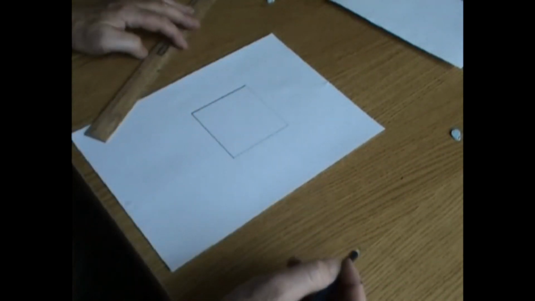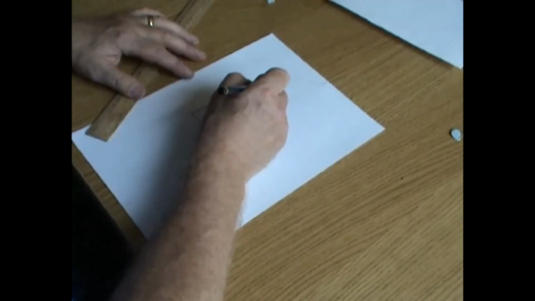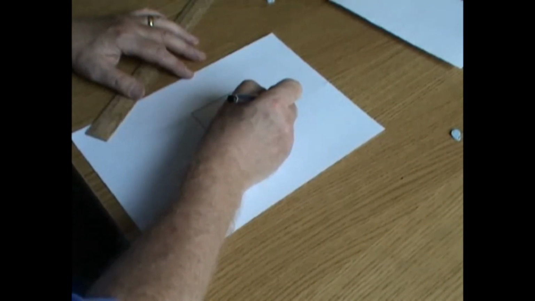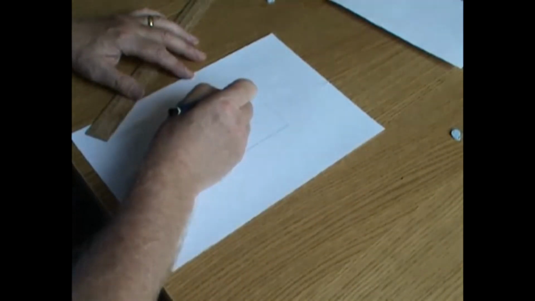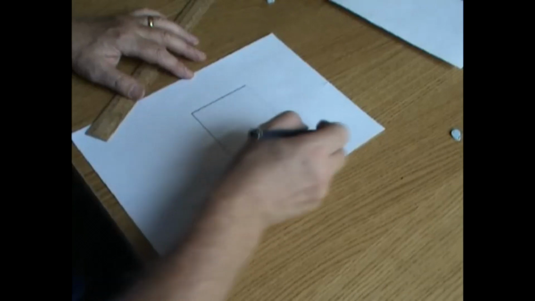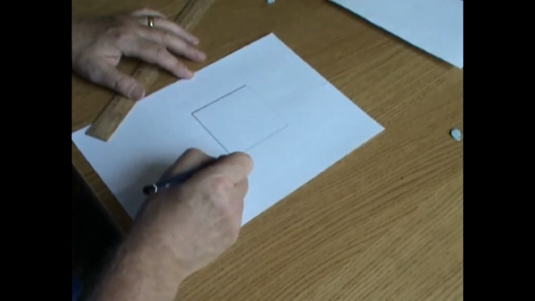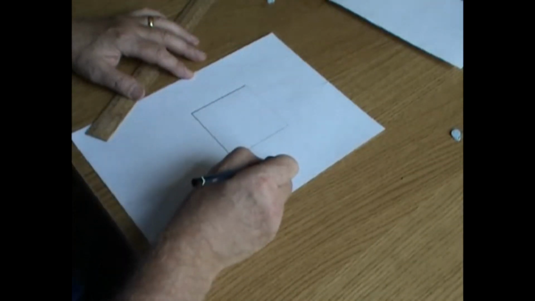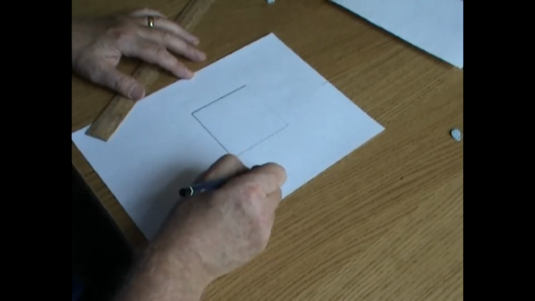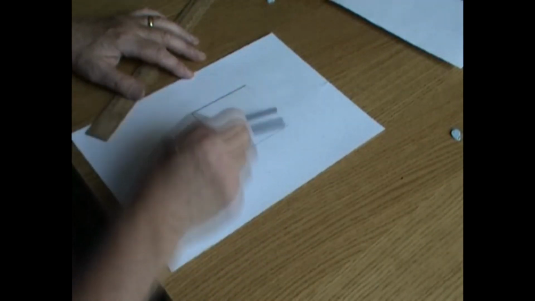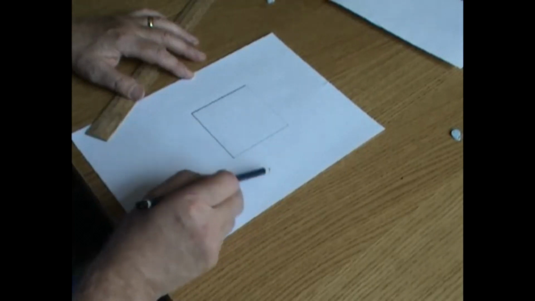Okay, so you've got your square, that's the face that's going to be closest to you, and you decide that it's going to be a box that's receding away from you 2 squares along. Again, 2 squares along, and 1 up, like that. So it's 1 up and 2 along, 1 up and 2 along, 1 up and 2 along.